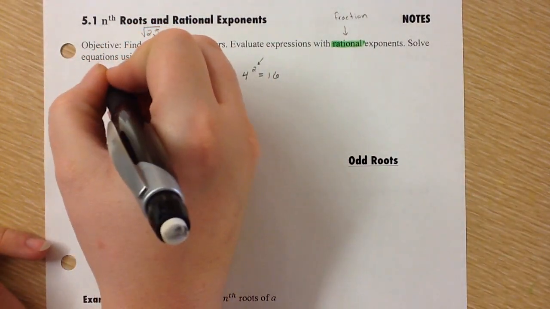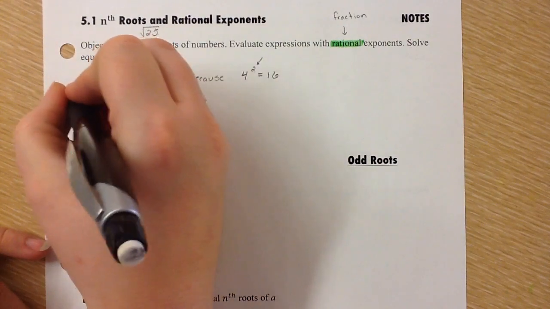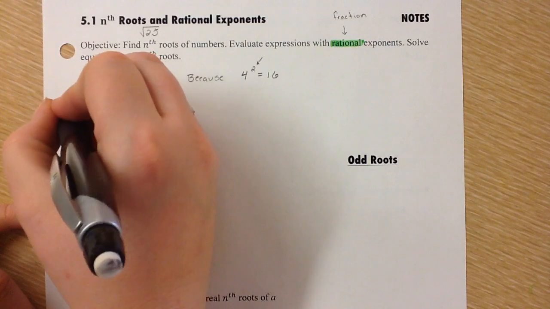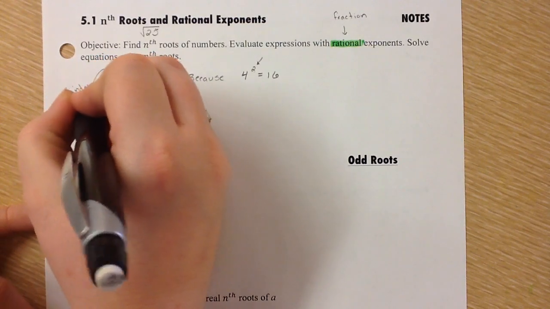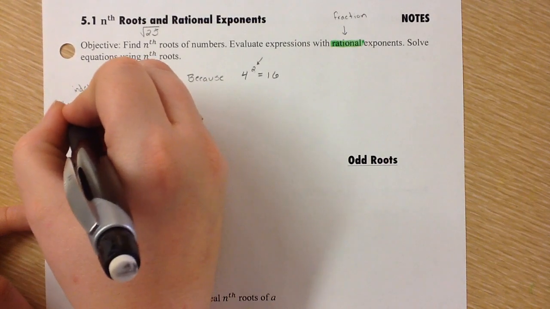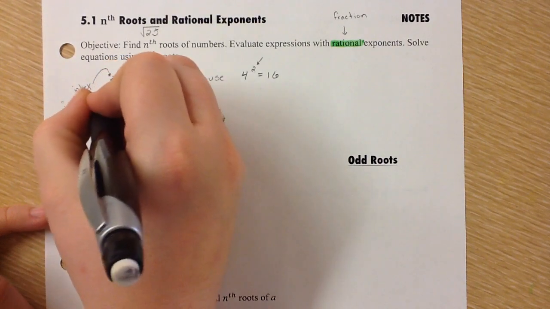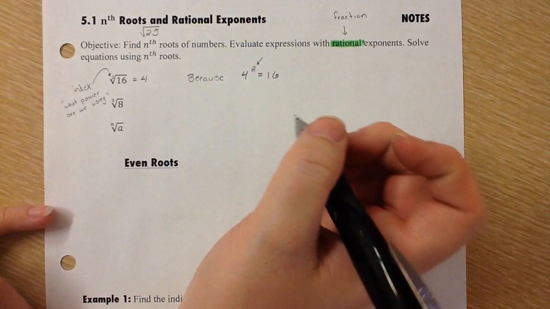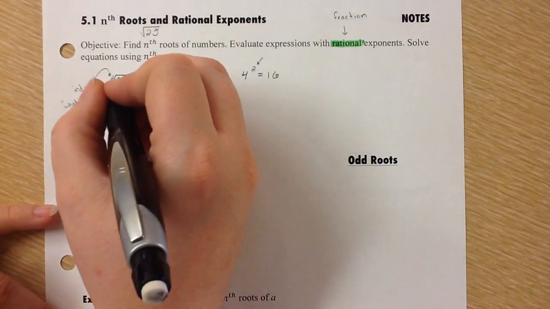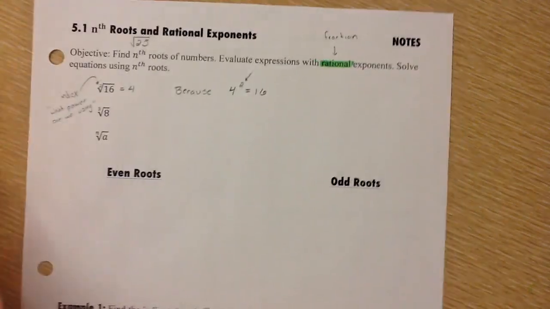This little 2 is what we refer to as the index. Basically, it tells you, what power are we using? Are we using the second power, the third power, the fourth power, and so forth? So this little number out front is called the index.